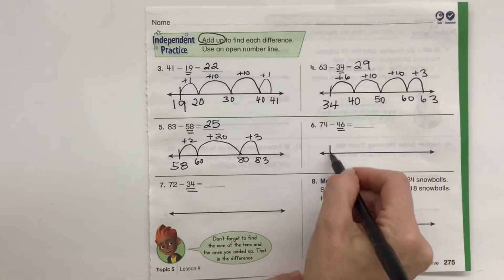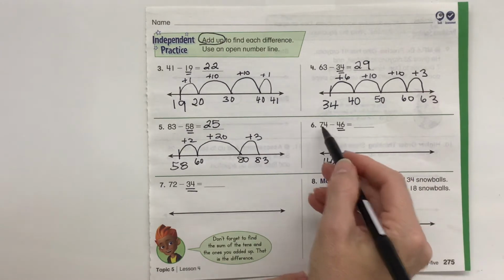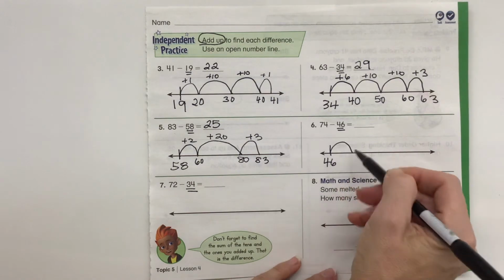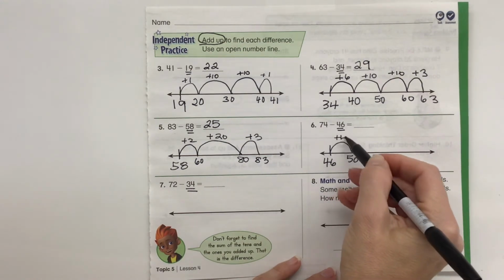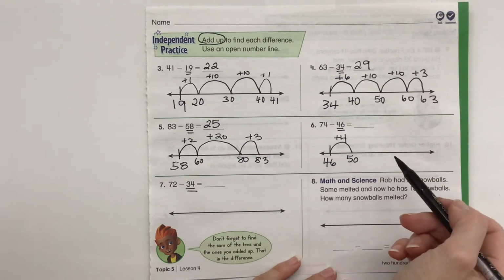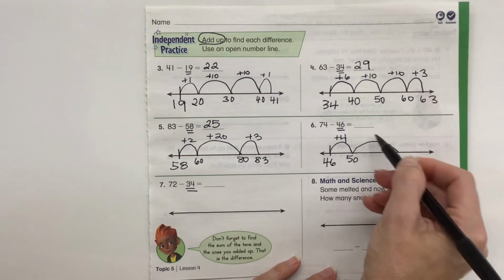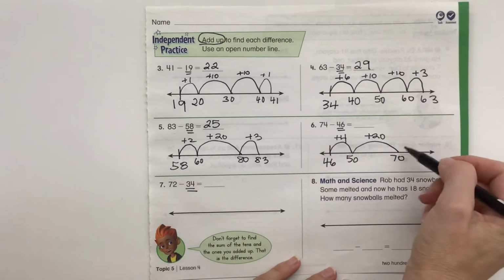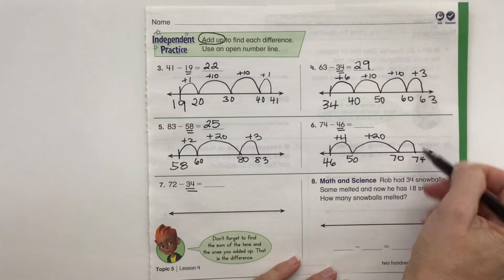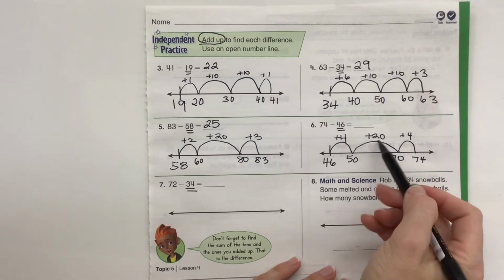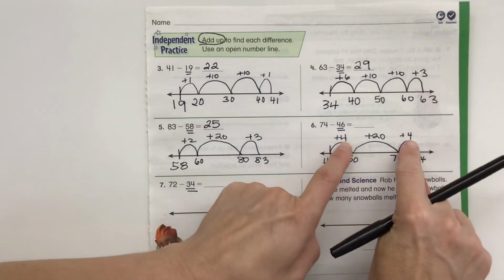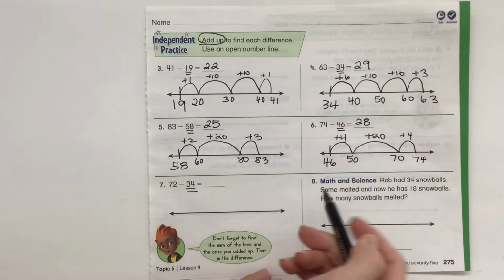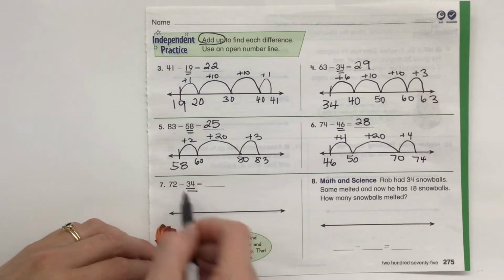All right, let's come over here and take a look at this. This is 46, and I can't go higher than 74. So I want to get to the next biggest group of 10, which is going to be 50. And I'm going to need to add 4 to get up to 50. I need to get up to 74, so I'm going to do a giant hop of 20, because I know 50 plus 20 is 70, plus 4 more to get me to 74, plus 4. Then I can add this, 20 plus 4, or I can look at these first. 4 plus 4 is 8, plus 20 is 28.